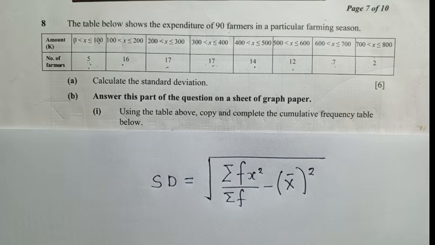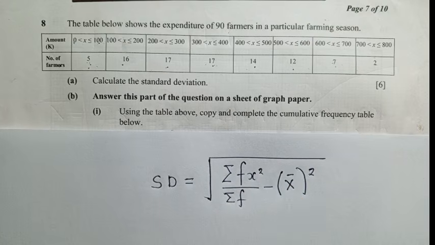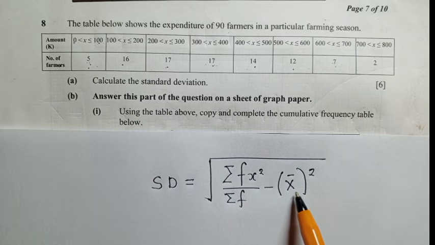Out of this formula, we just need to understand a few things, one of them being what x bar means here. X bar is the mean. They're asking us to find the mean so that we use it right over here at this same position.